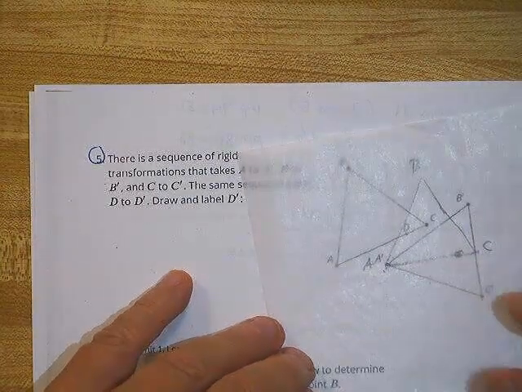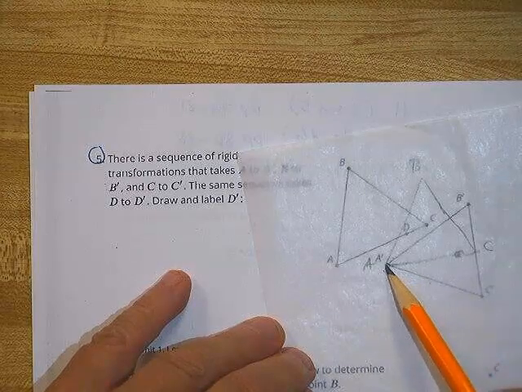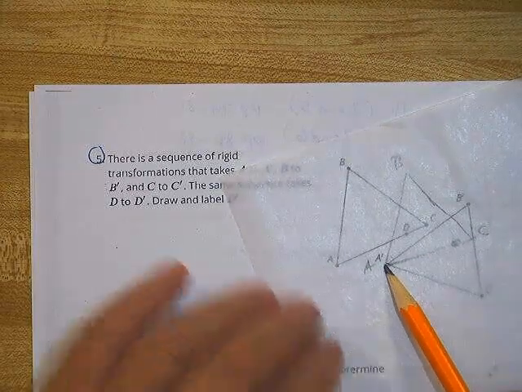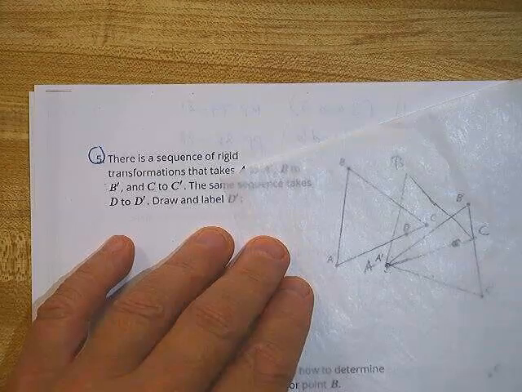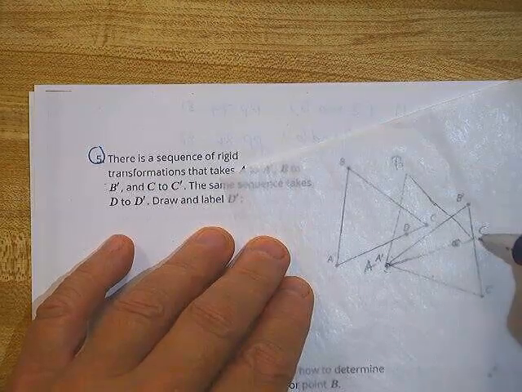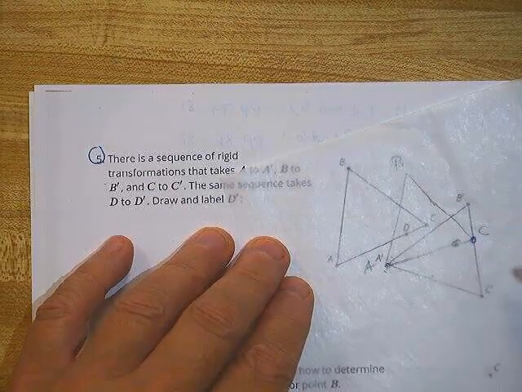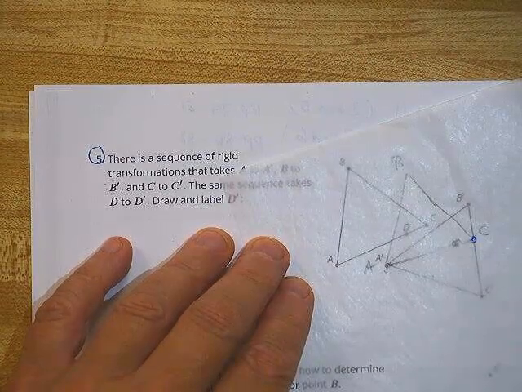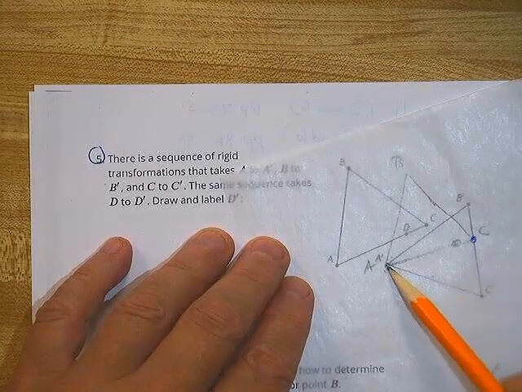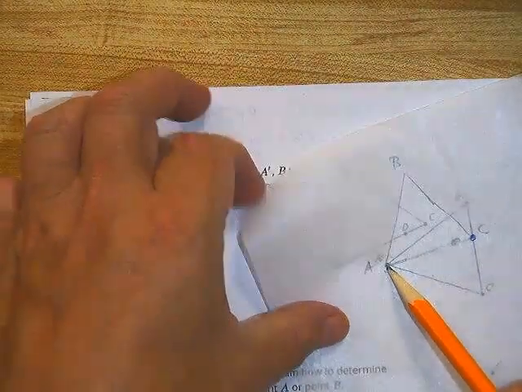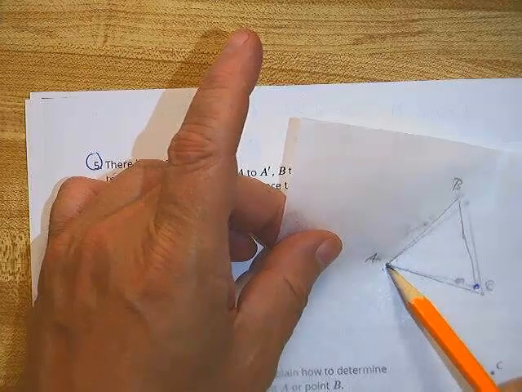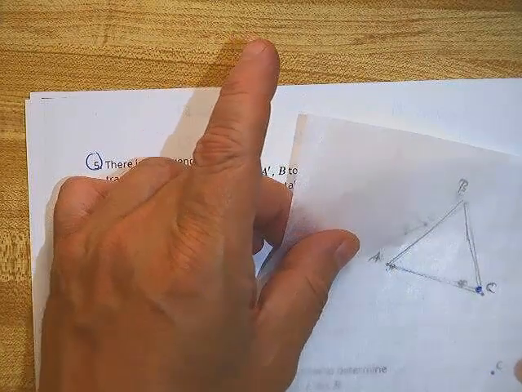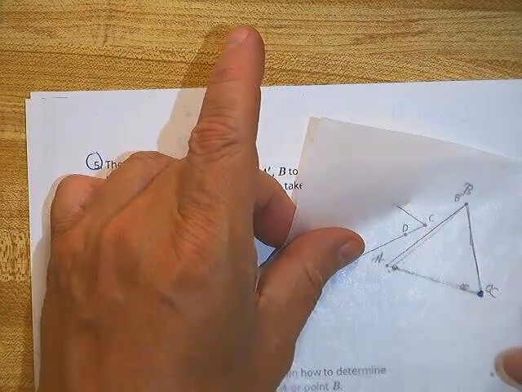And then you have to indicate when you're going to stop the rotation. Generally, especially if you don't have grid paper, I'm going to take this point here, C, and I want it to fall on top of C prime. So I am going to rotate the paper until point C falls onto or lines up with C prime. At that point, I have completed the rotation.